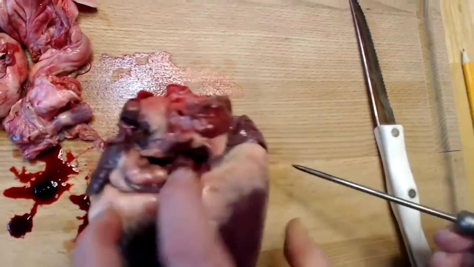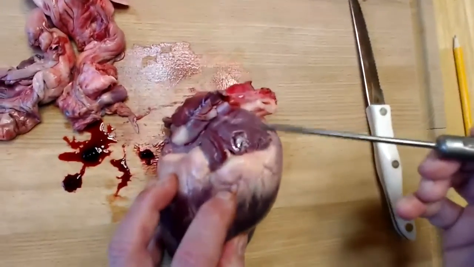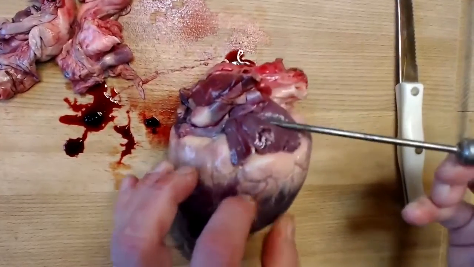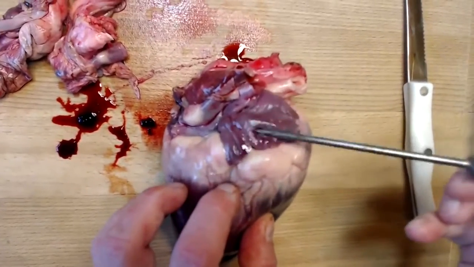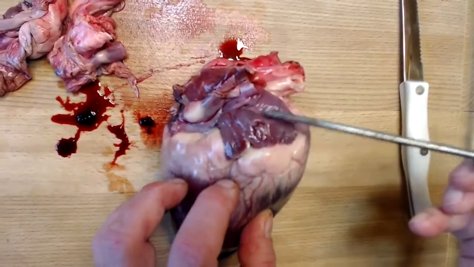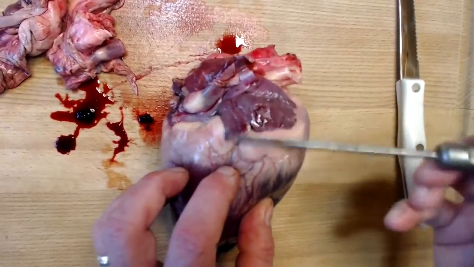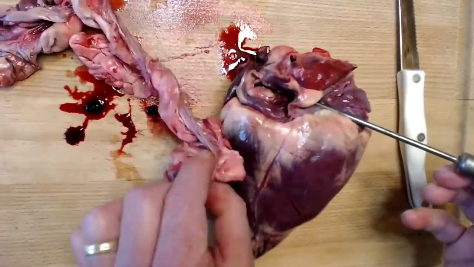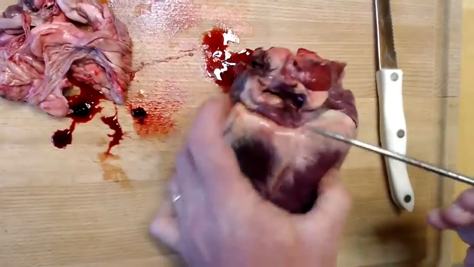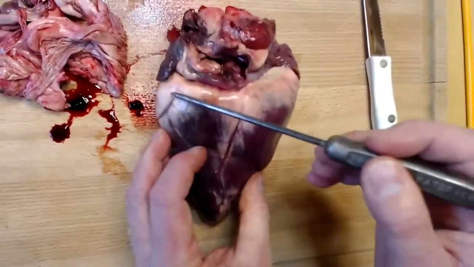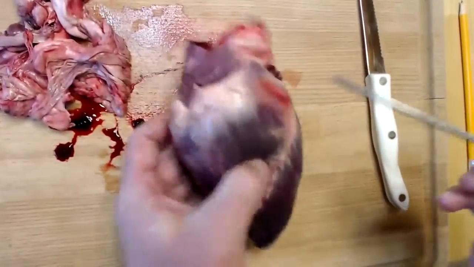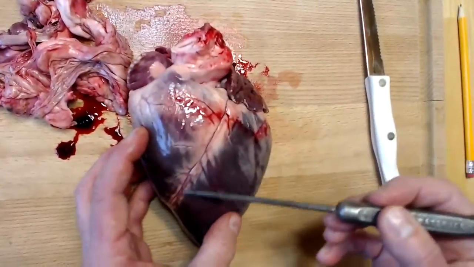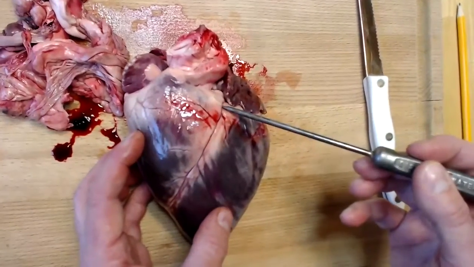If we turn the heart on the side, here would be the other auricle. This would be, again, the superior portion of the other atrium. Note that in addition to the fat that we saw here on the fibrous pericardium earlier, we've got a lot of adipose tissue here on the surface of the heart. And that's pretty normal.